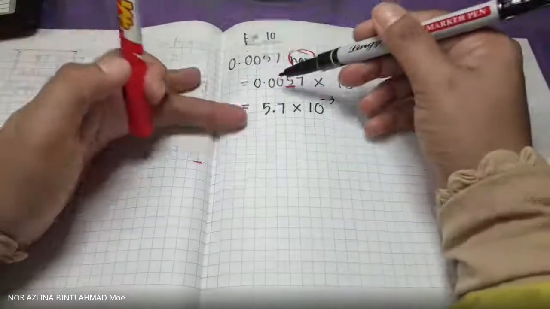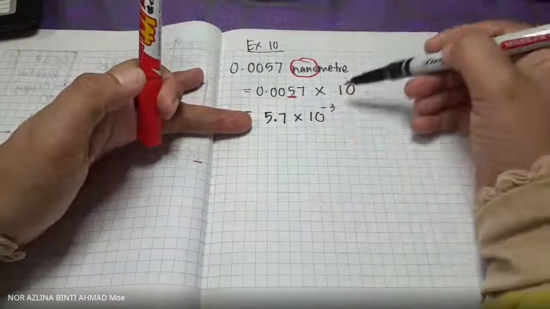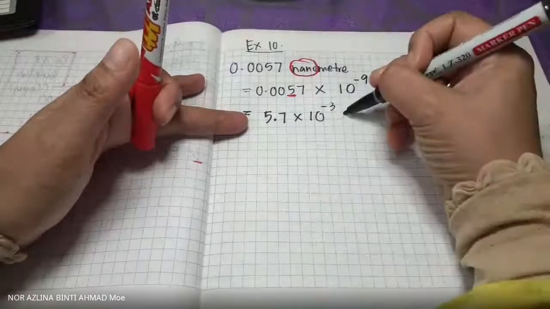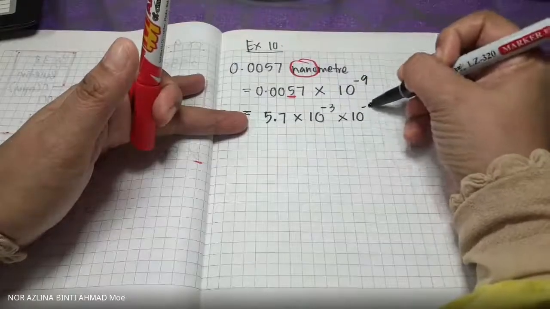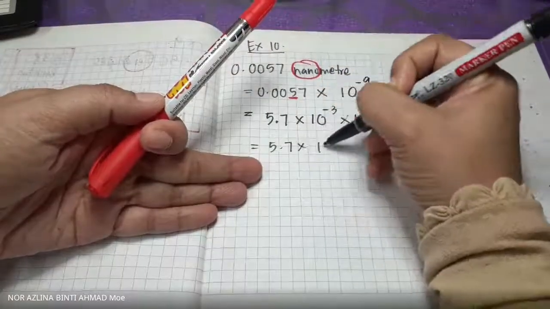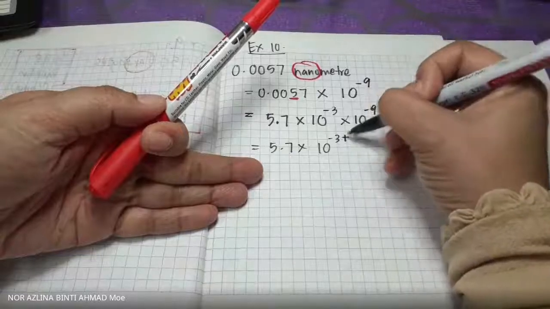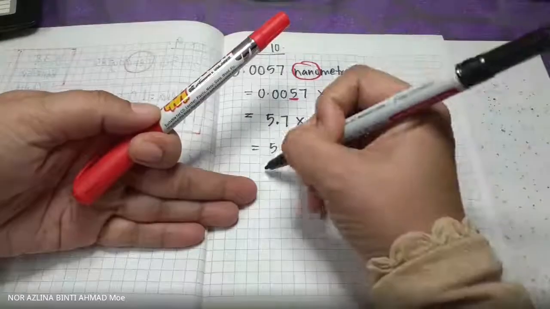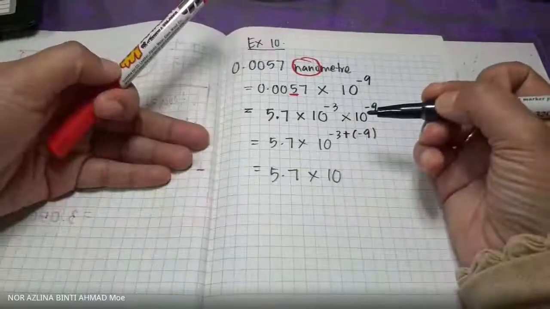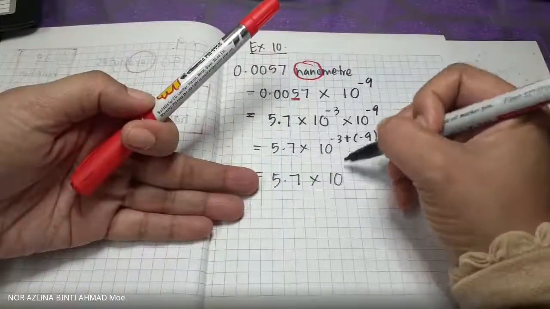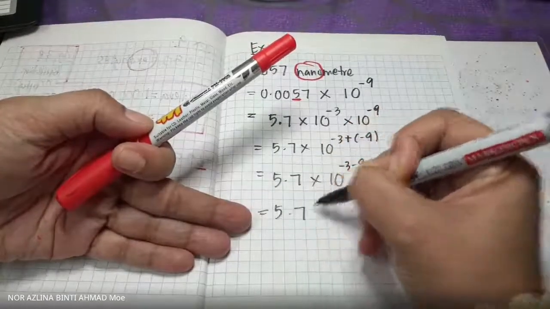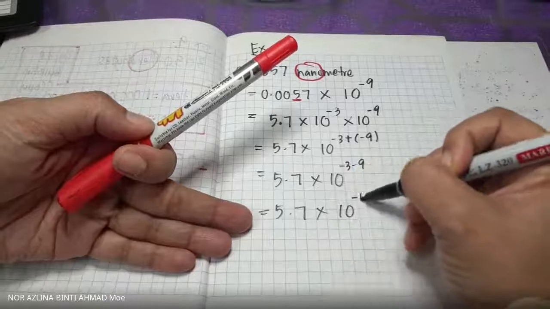This 5 is the third digit after the decimal point. So here 3, negative because of decimal. Multiply 10 to the power of negative 9. Then we add, because this is indices. 10 to the power of negative 3 plus negative 9. So minus 12. Final answer 5.7 multiply 10 to the power of negative 12.